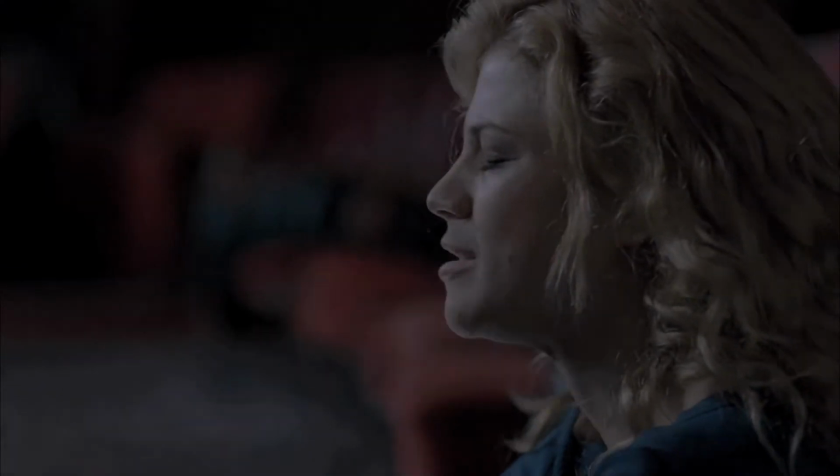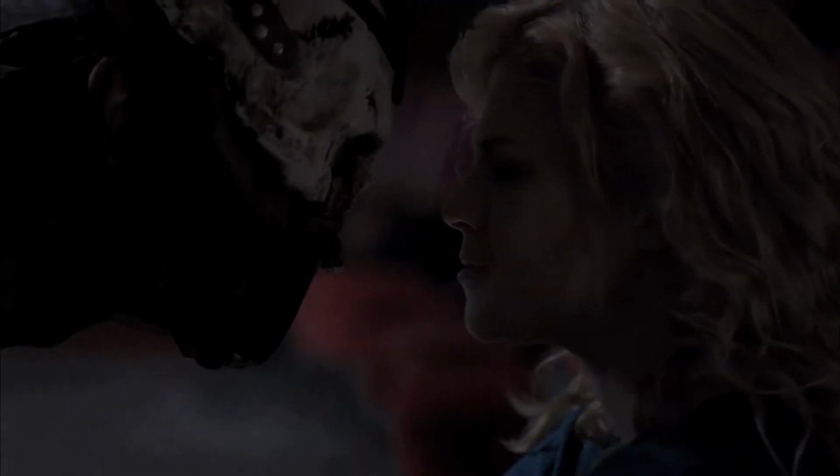He leadeth me beside the still waters. He restoreth my soul.